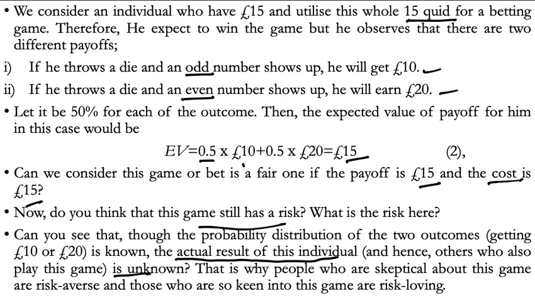Okay, so that's why some people are very skeptical about this game, especially who are risk averse. But those people who are not skeptical but want to play the game without any hesitation, then we call them risk lover. Okay, now, but how to explain these two opposite behaviors, risk averse and risk lover, using mathematics, in particular using concavity and also convexity concept here. So we can try to look at concavity concept and risk averse attitude first. Okay, so here use this graph.